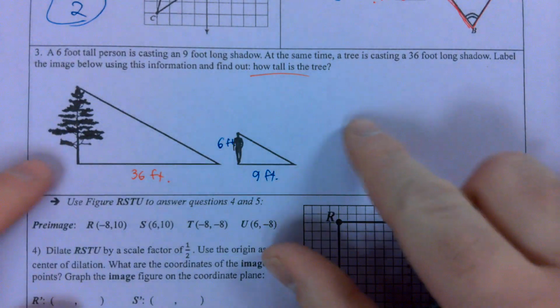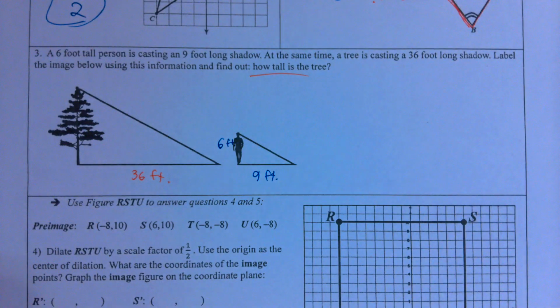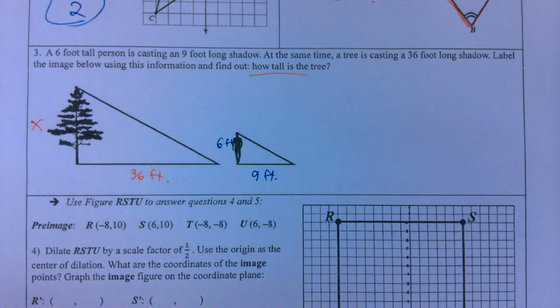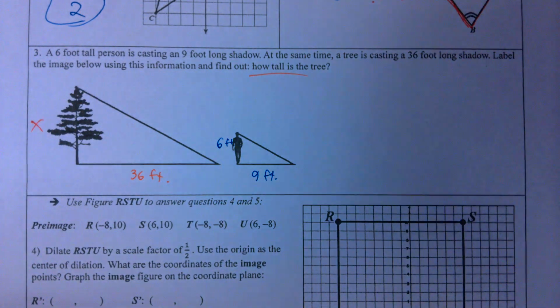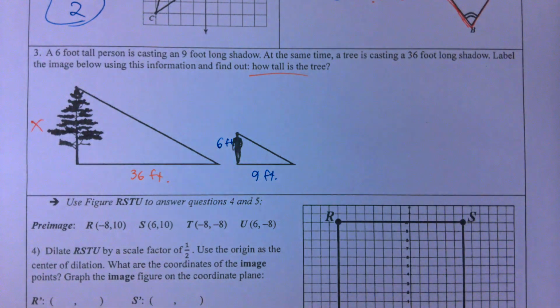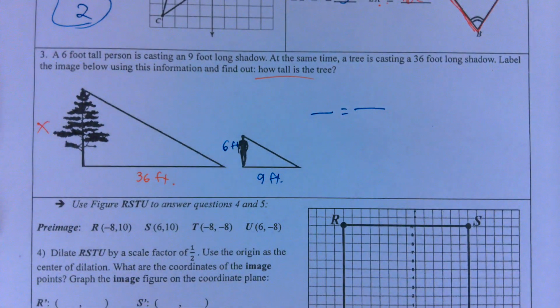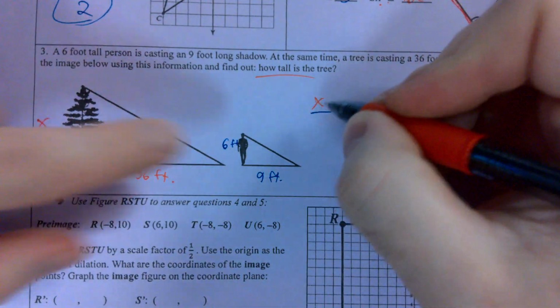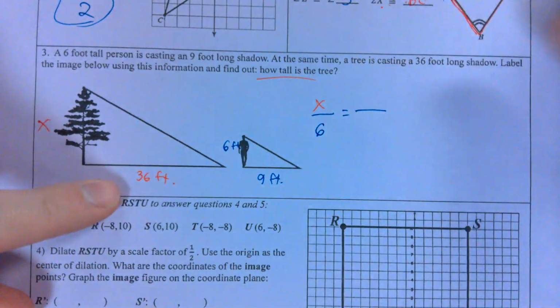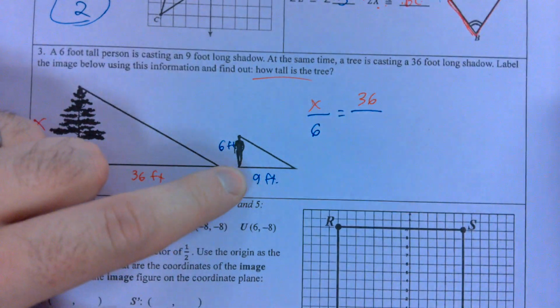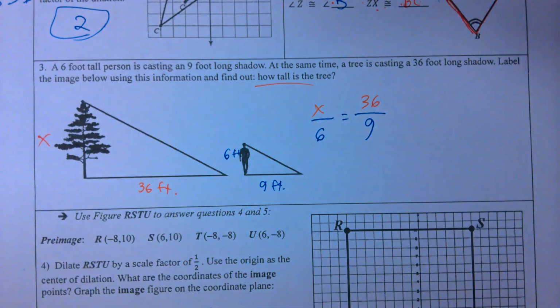So I know 3 pieces of information. I just labeled them. I don't know how tall the tree is, so we're going to call that X. All right? What I want to do now is set up a proportion. There's a couple different ways we can set this up, like we talked about. I'm going to do big height over little height equals big base over little base. It's just the easiest way to do it.